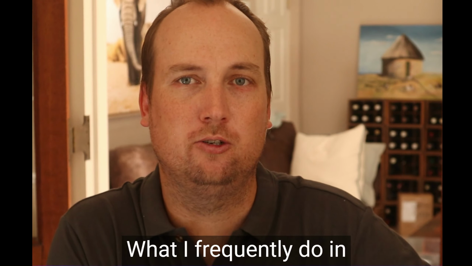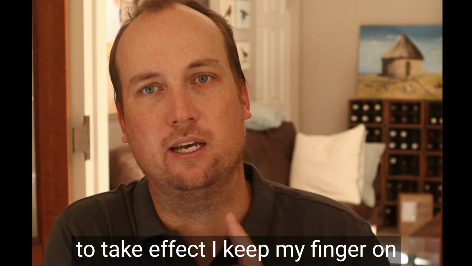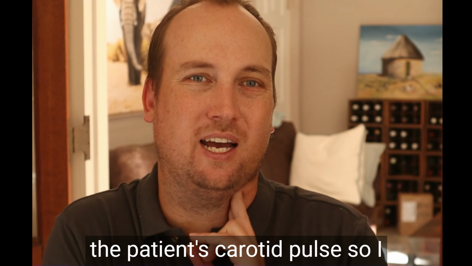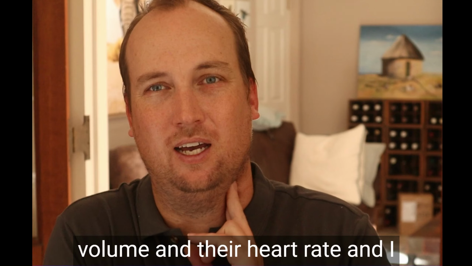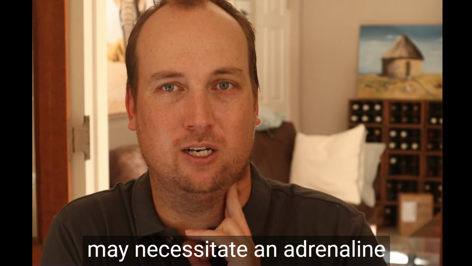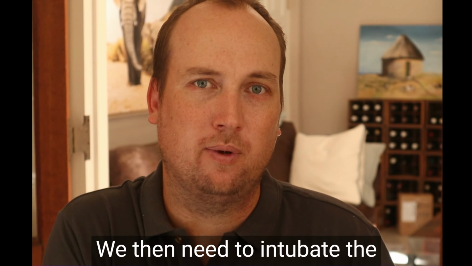What I frequently do in these high-risk situations is, while I'm waiting for the drugs to take effect, I keep my finger on the patient's carotid pulse, so I can assess in real time their pulse volume and their heart rate, and I can detect changes that may necessitate an adrenaline bolus or initiation of CPR. We then need to intubate the patient.